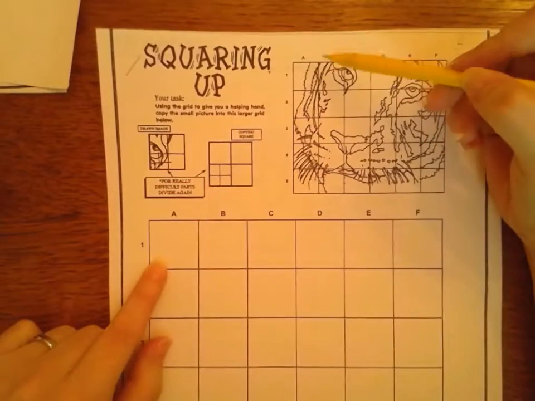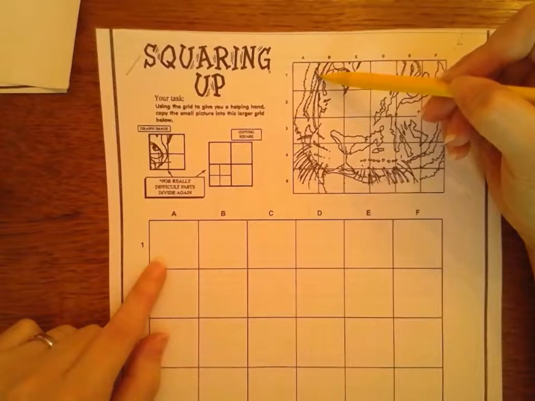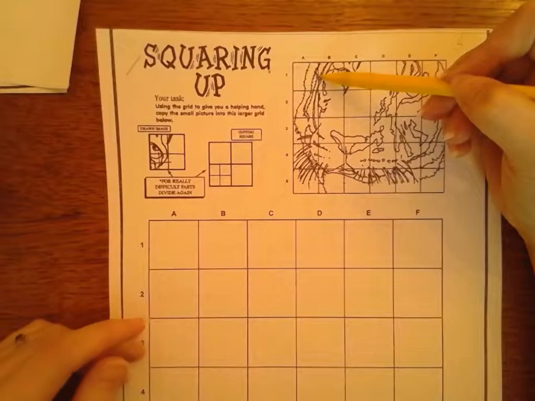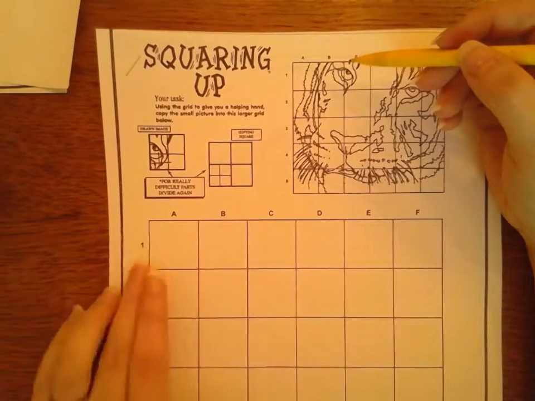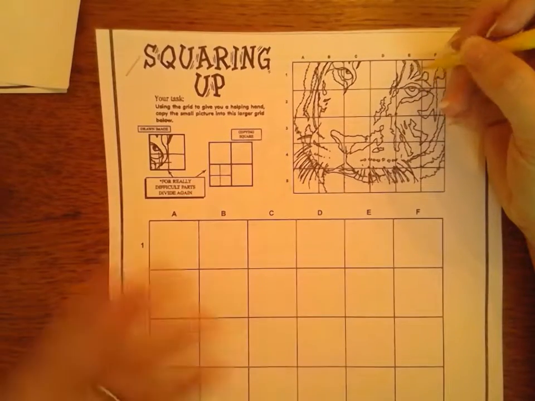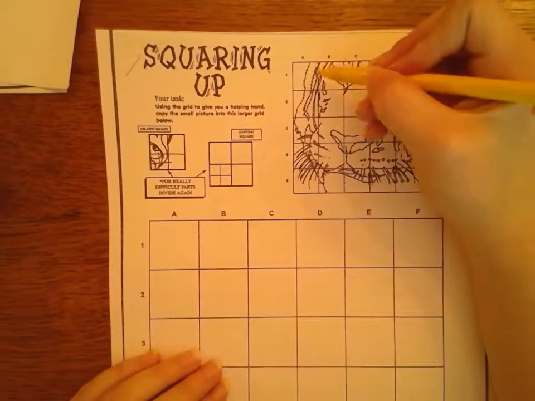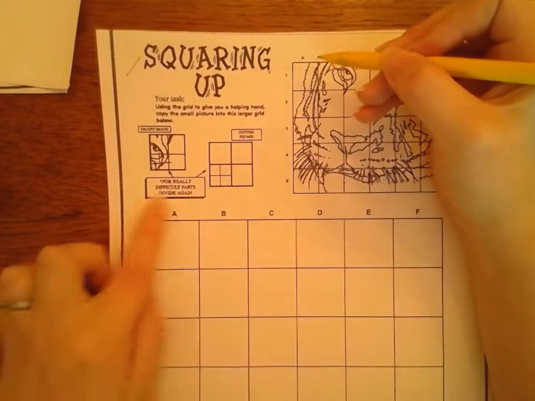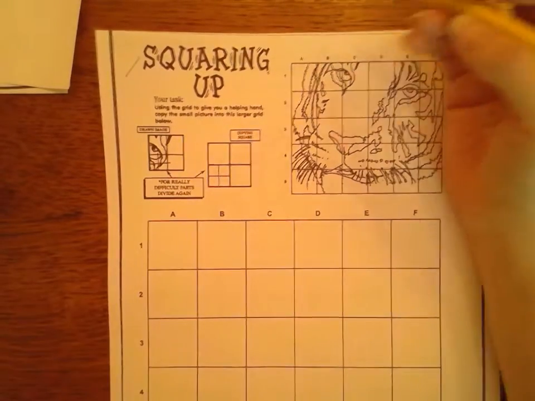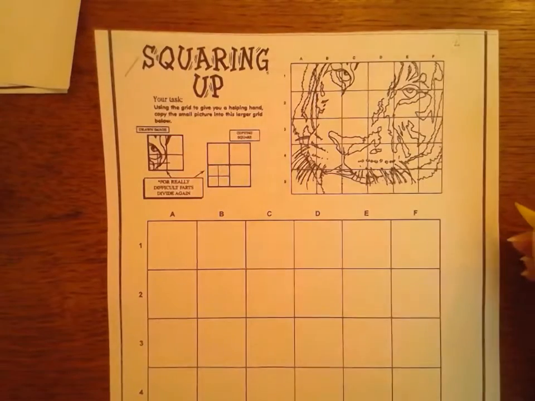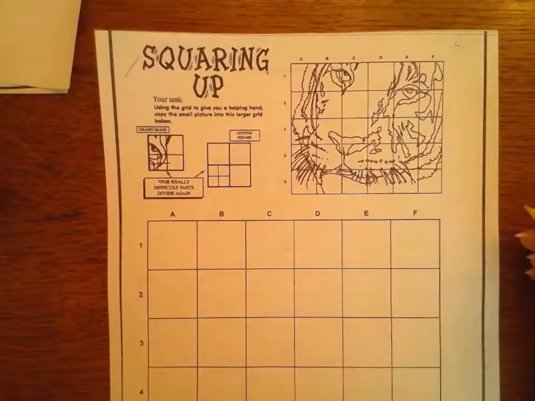So they took these squares up here, and these little guys are basically like maybe 2 centimeters, and they duplicate it so that these are 4 centimeters. So if I go 2 times 4, or 2 times 2, we end up having 4. So that means that I have double the amount of space to take this information and make it bigger. This is what we're going to end up having to do for our final project, so I want to make sure that you guys are very comfortable with that.